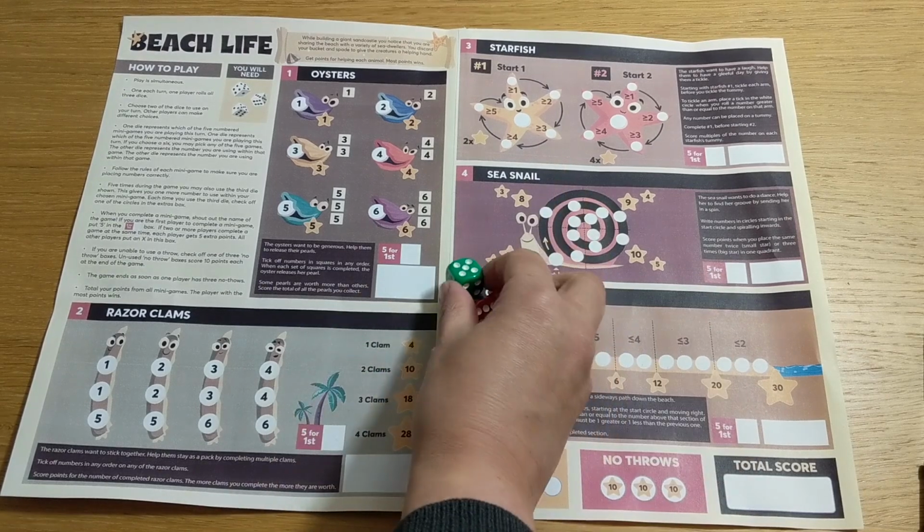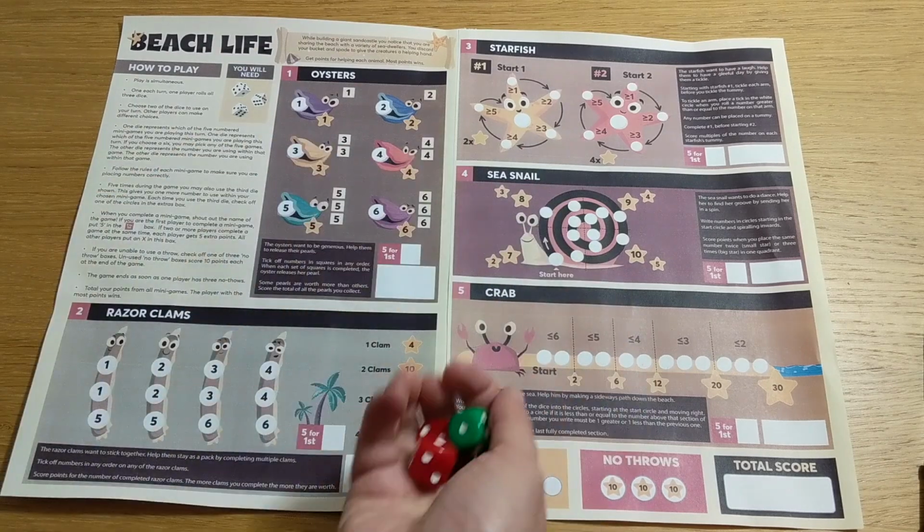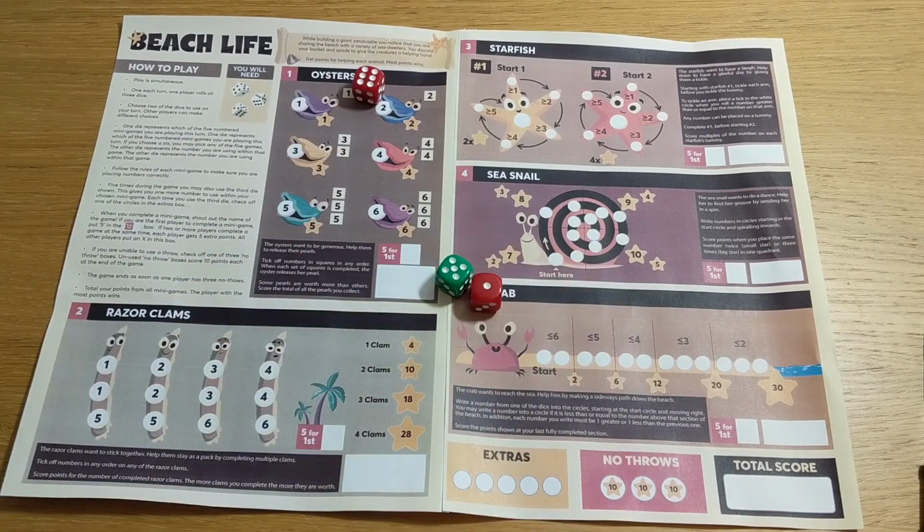If you can't use a throw, if you've marked off everything and there's nothing you can do with a throw, I can't do anything with this throw, you're going to have to cross off one of these no throw boxes, put an X through it. The game ends as soon as one person, anyone, has got 3 no throws that have been crossed off, then that's the end of the game. Everybody stops at the end of that round.